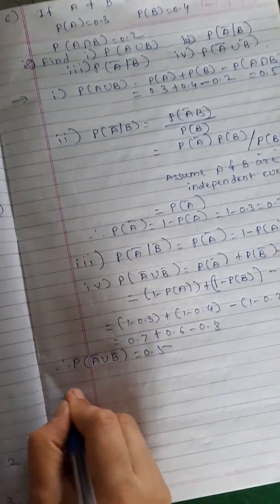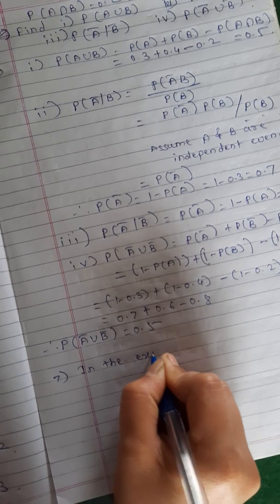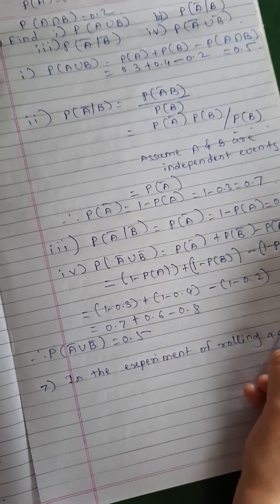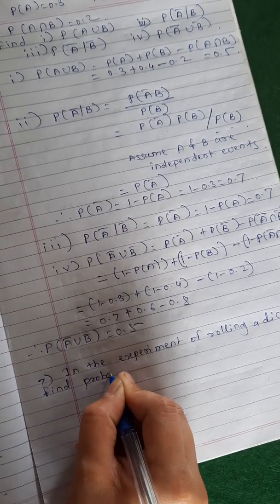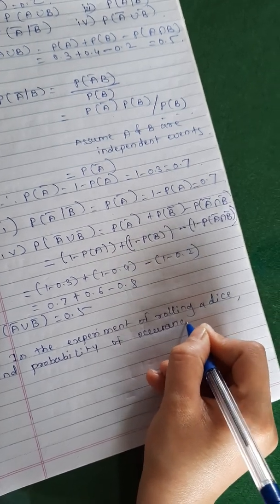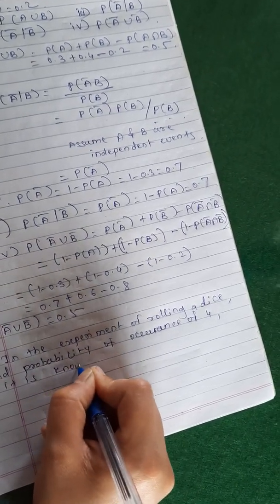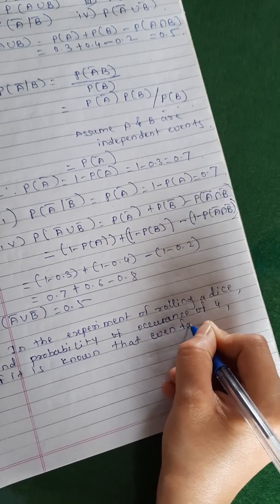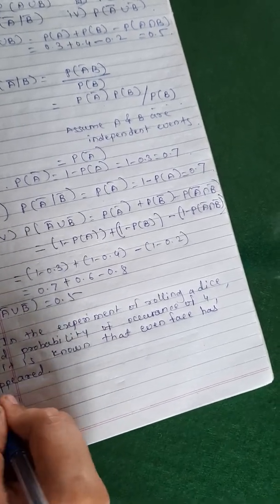Now next problem. In the experiment of rolling a dice, find the probability of occurrence of 4 if it is known that an even face has appeared. So this problem was also asked in exam.